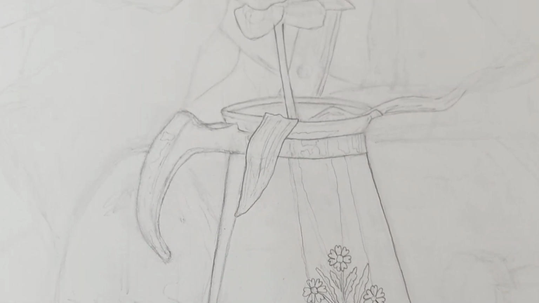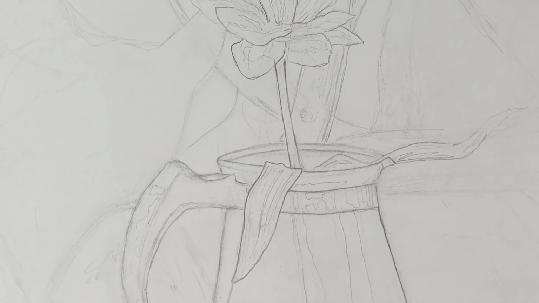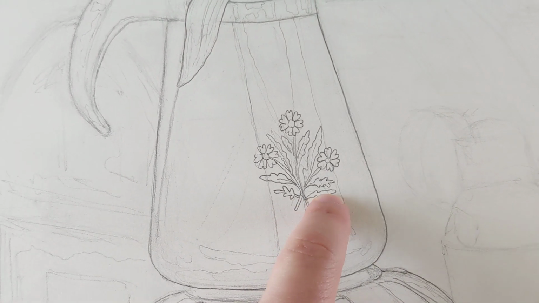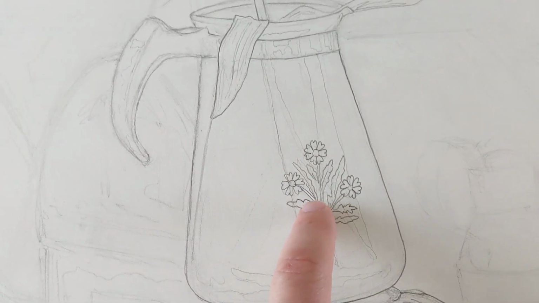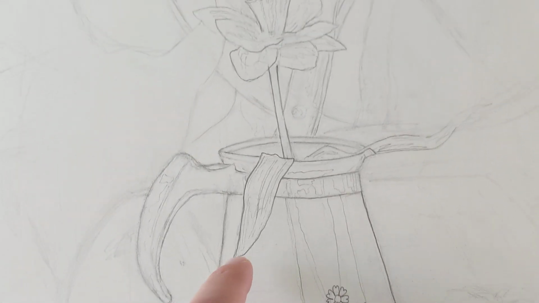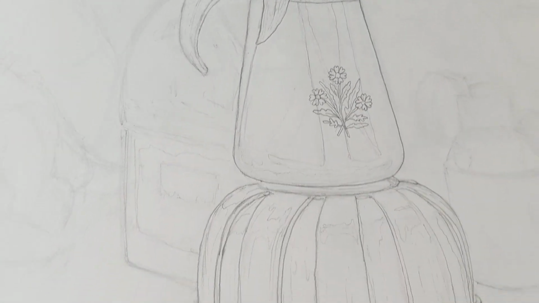It's a very exacting line, very deliberate, and then you can get all of those enrichment shapes. Like right here, a design on this little pot or vase or whatever this thing is, pitcher, or in the flowers, if you see highlights and shadows in there, you can outline those.